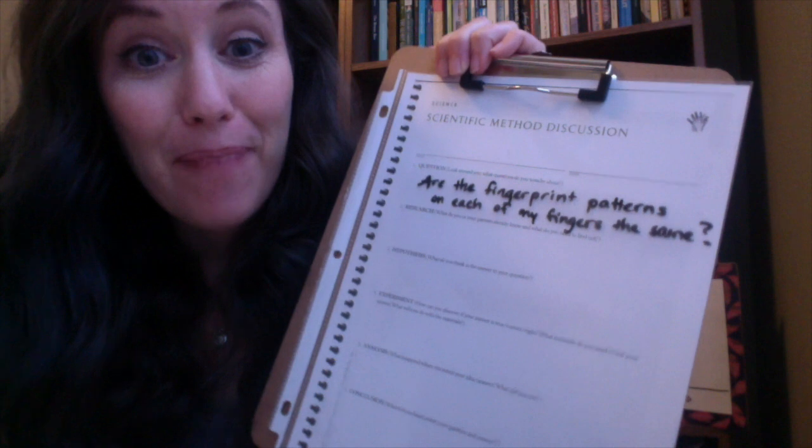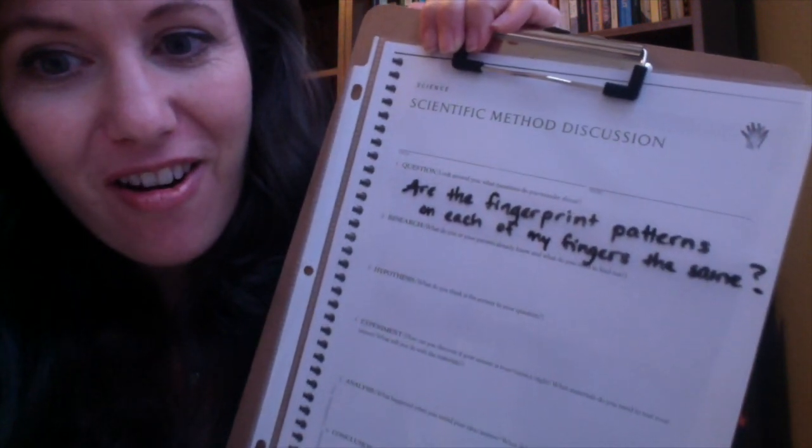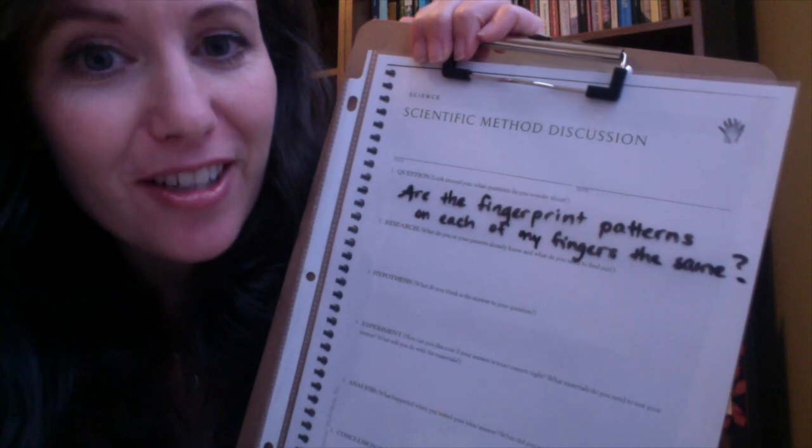Some questions might be like, why do we have fingerprints? How? What makes them? How does it form them? And are they different? Now, I know that they're different for me than they are for you. Everyone has a different set of fingerprints. But are they different on my fingers? Are all my fingerprints the same? Or are they different? Can you think of other questions you might have about our fingerprints? My question today is going to be, are the fingerprint patterns on each of my fingers the same?